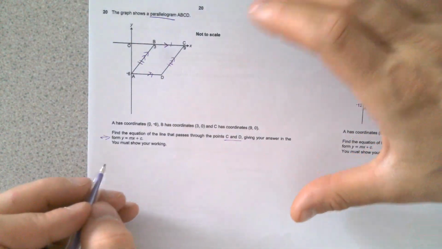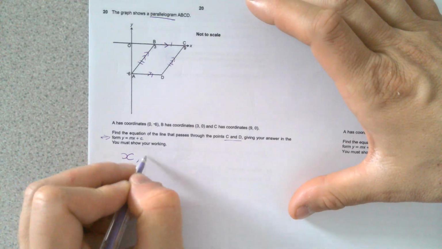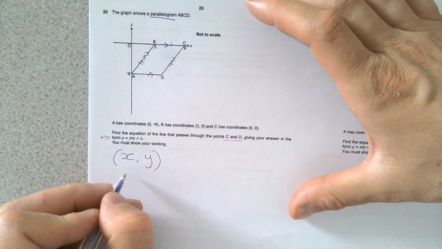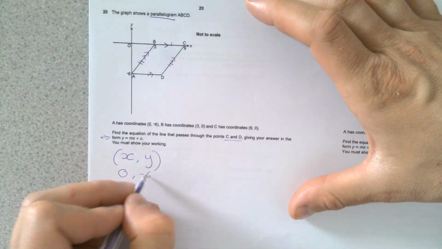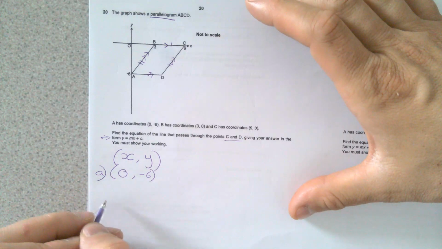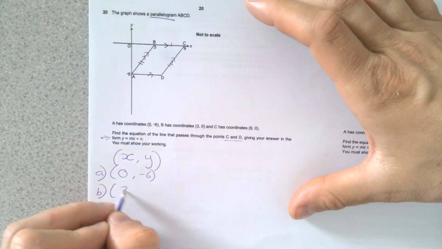So, first thing I'm going to do is write x and y, and it's told me that I've got 0, 6 for point A. Then I've got point B is 3 and 0.